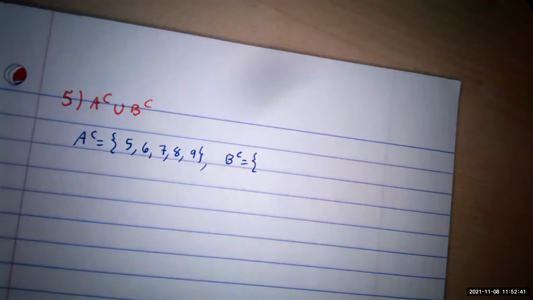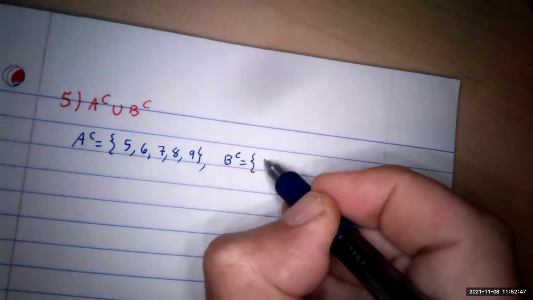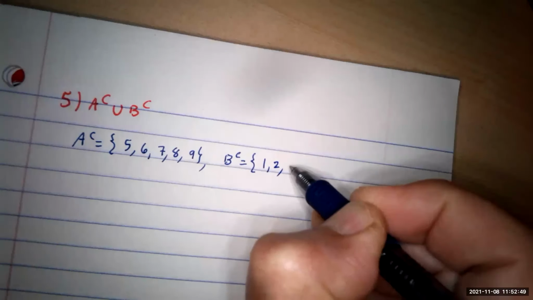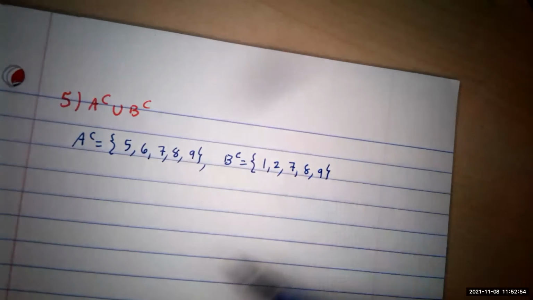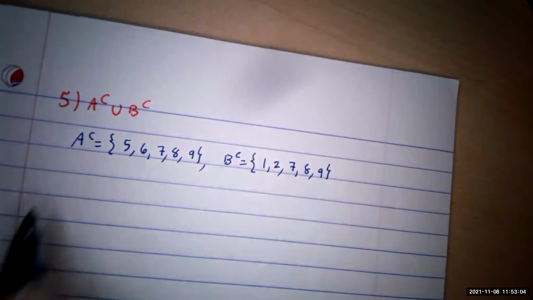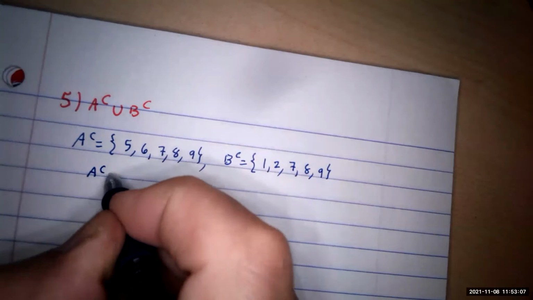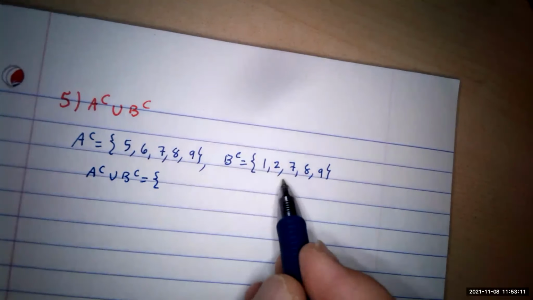B is 3, 4, 5. You have to drop 3, 4, 5 from the universal set. That's going to be the result. It's going to be 1, 2, 6, 7, 8, and 9. Okay, the complement is everything outside of the B. Outside means in the other universal sets. Question? Now if you put them together, A complement union B complement is going to be what?